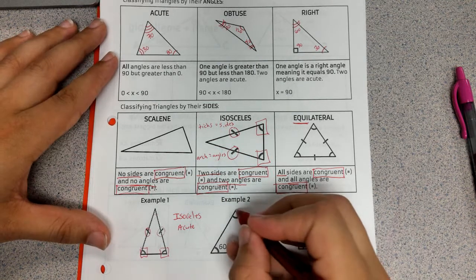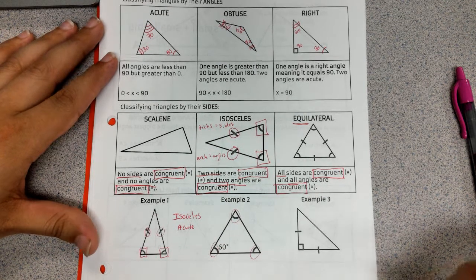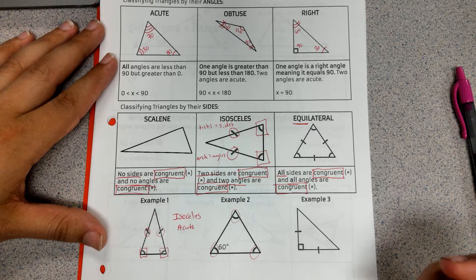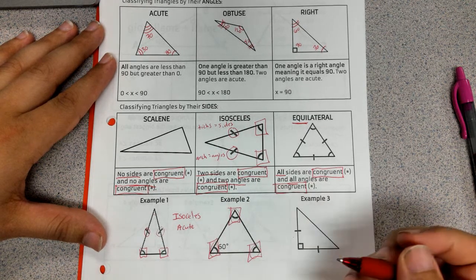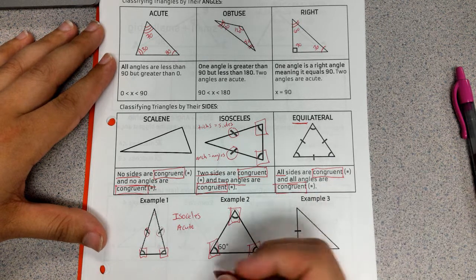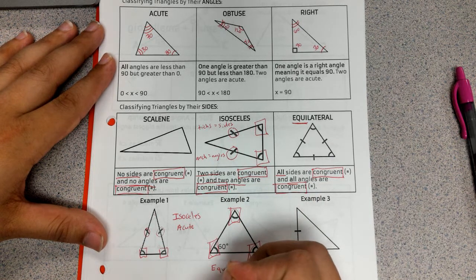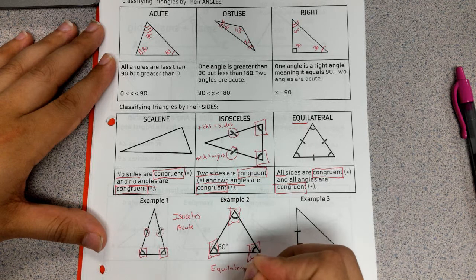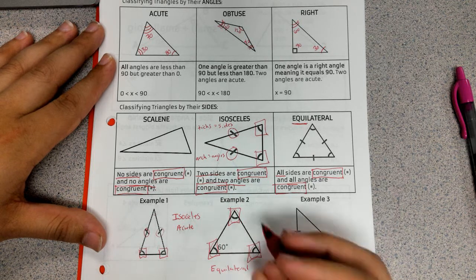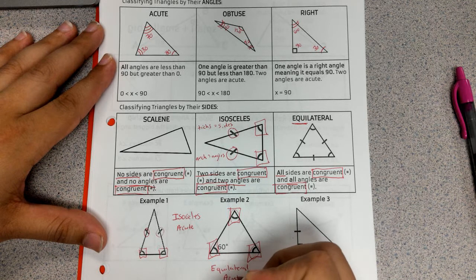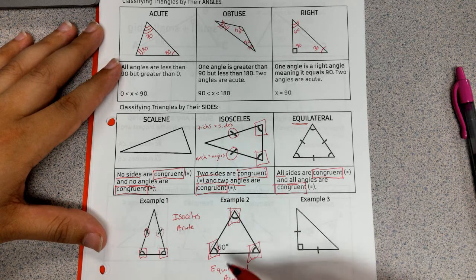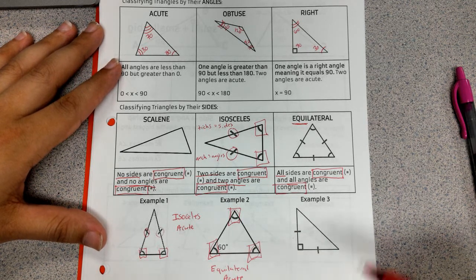In example 2, notice all angles are congruent, represented by the arch marks. So since all angles are congruent, that means it's going to be our equilateral. And because one angle is 60 and all angles are congruent, all angles are also acute. So we have an equilateral acute, or acute equilateral.